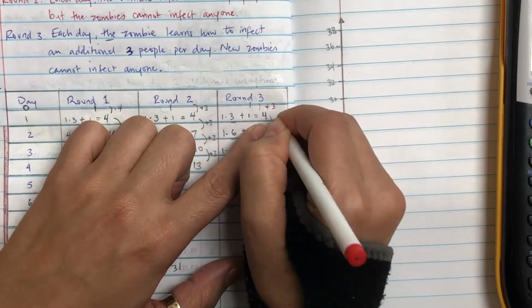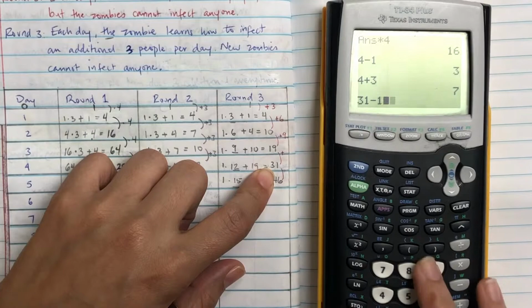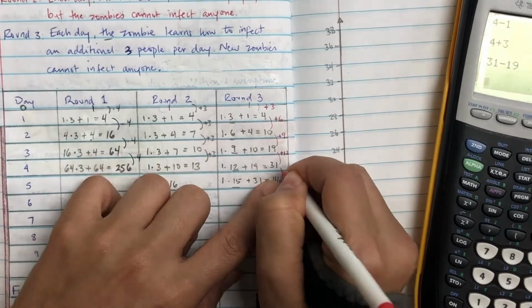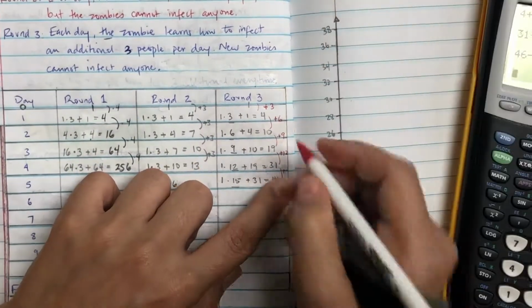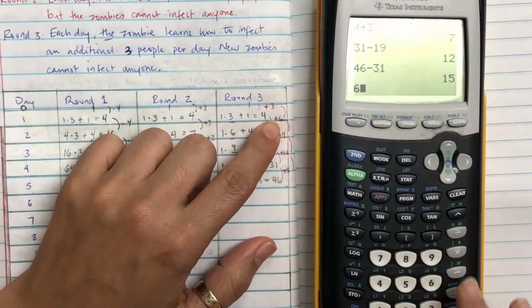So I'm going to check the second difference. Keep subtracting and seeing what the first difference is. That's 12, then that's 15. And I'm going to check the second difference. The second difference is adding 3 every time.